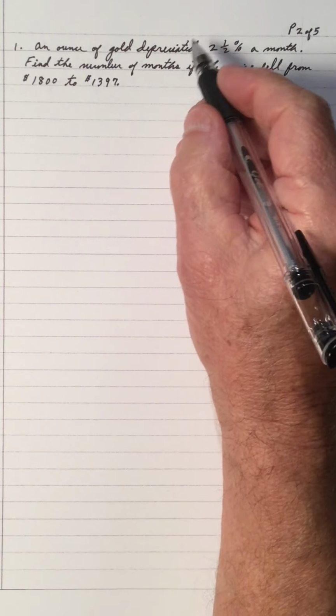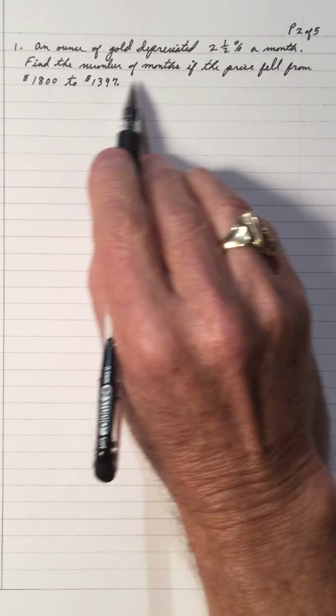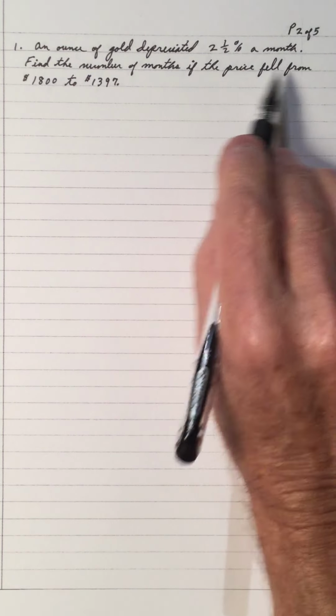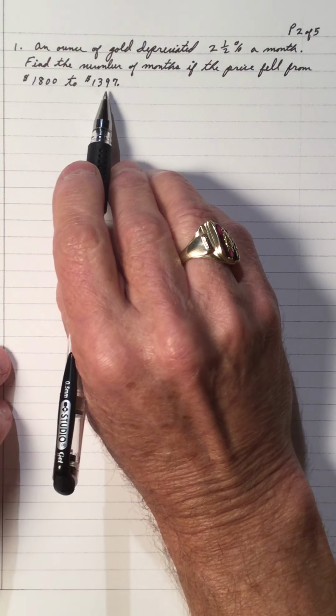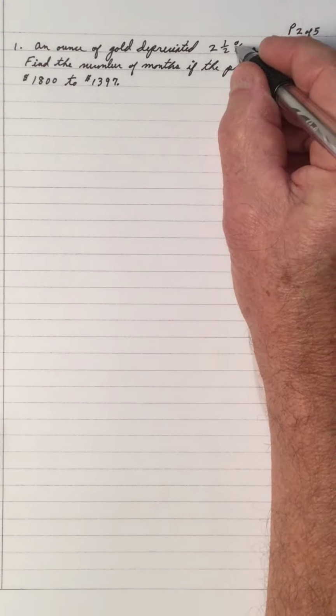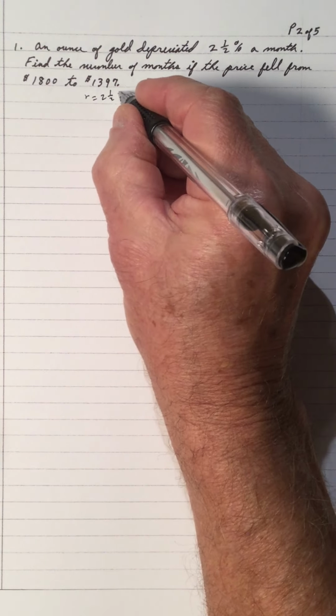An ounce of gold depreciated 2.5% a month. Find the number of months if the price fell from 1800 to 1397. Okay, we have 2.5% as the rate.